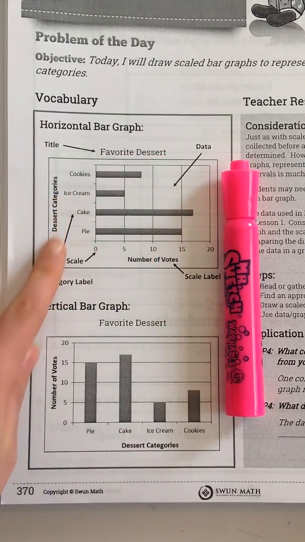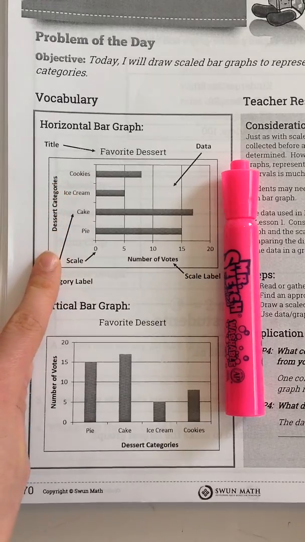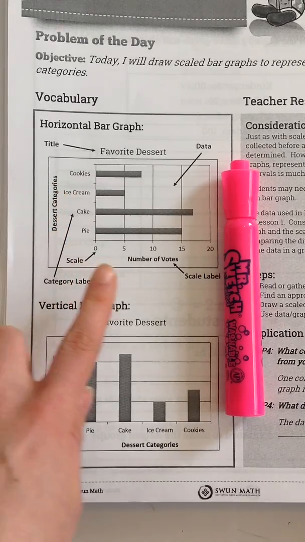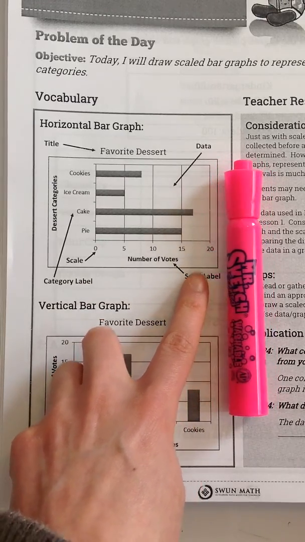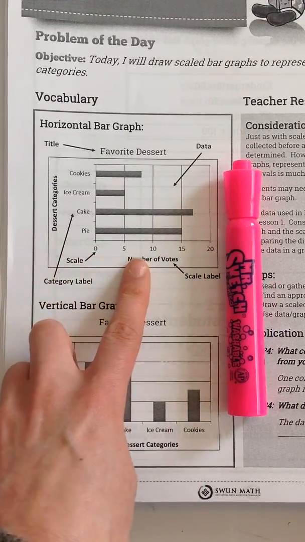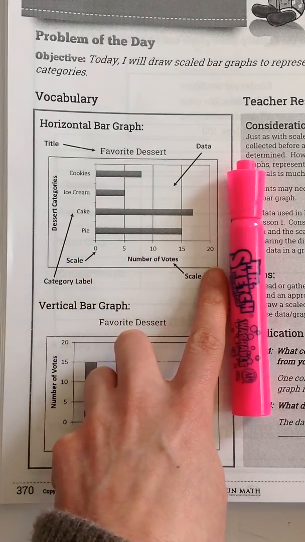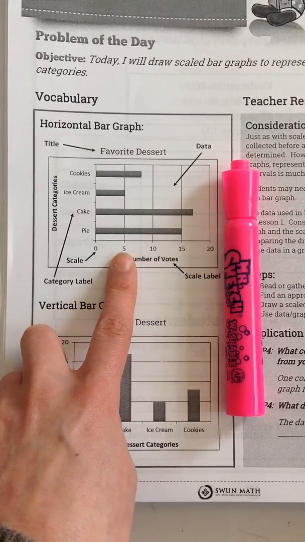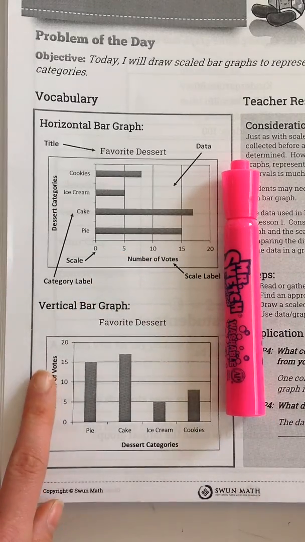We have our labels. So the labels are what it is that we are talking about, which in this case is our dessert categories. And then we have our number of votes, which is our scale label, because that is what actually shows us our numbers or the scale. So you can see that the scale here, 0, 5, 10, 15, 20, the scale that we're working with is 5, okay?